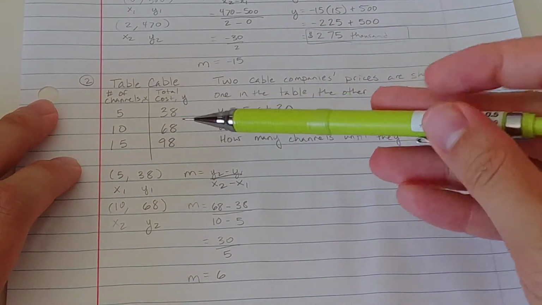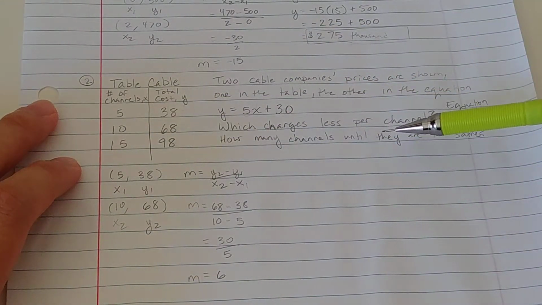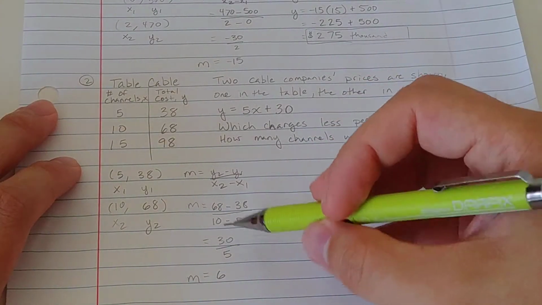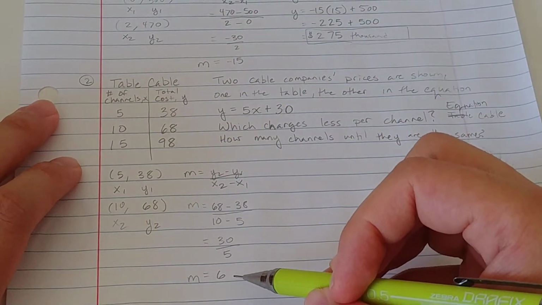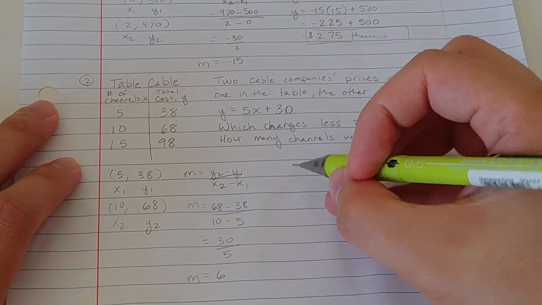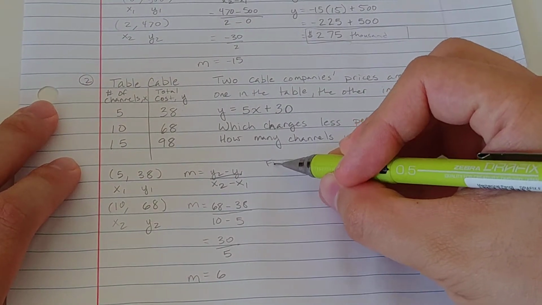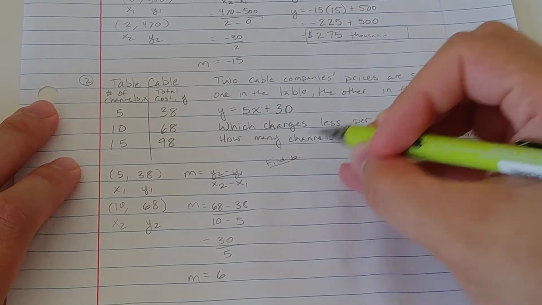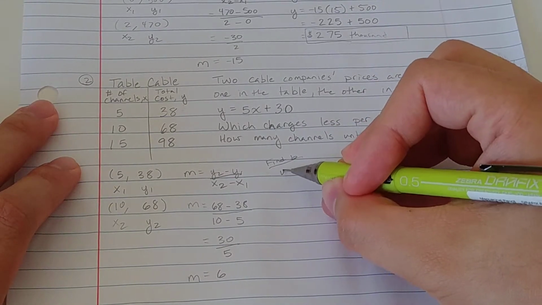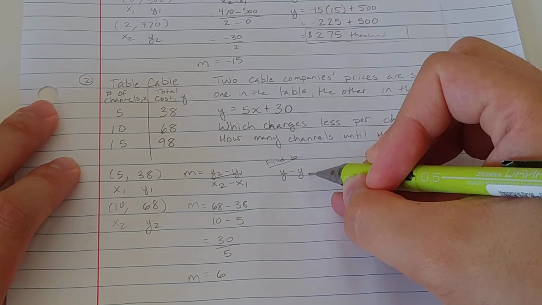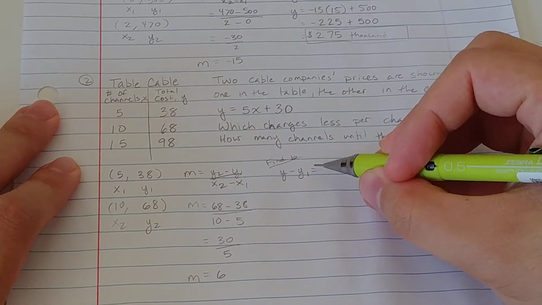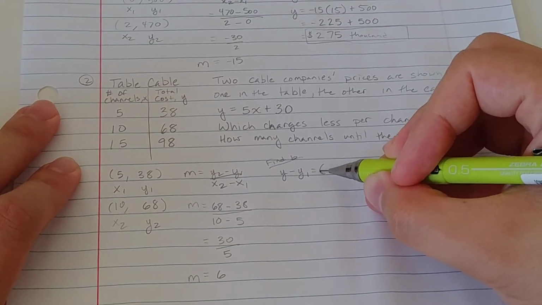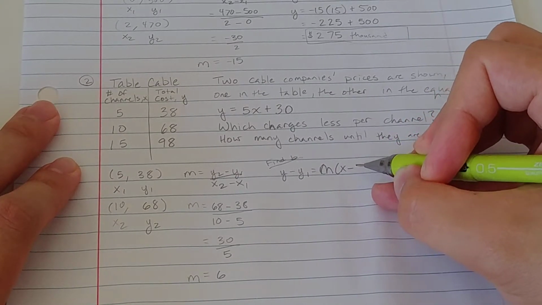Now we do need to find the equation because it asks how many channels until they are the same price. So we want to find the equation for this one. We found our slope already, now let's find our b. The way we find b is we plug into the point-slope form, y minus y1 equals m times x minus x1. This is just one way. I'll show you another way in class.